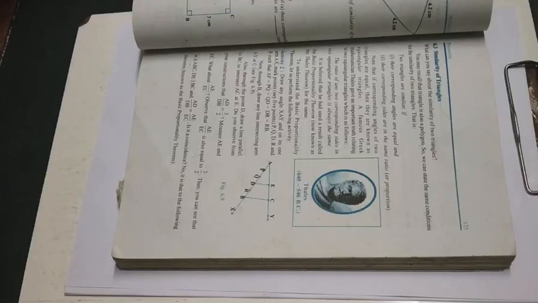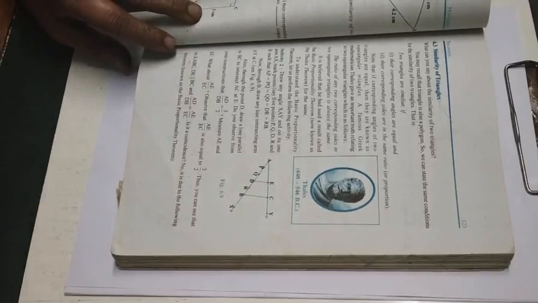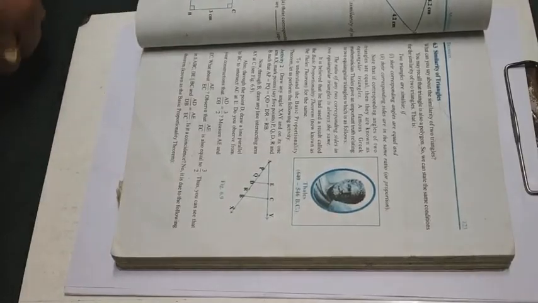Then the fourth one: two polygons of the same number of sides are similar if, first, their corresponding angles are equal and their corresponding sides are proportional. So that is what we have learned now.